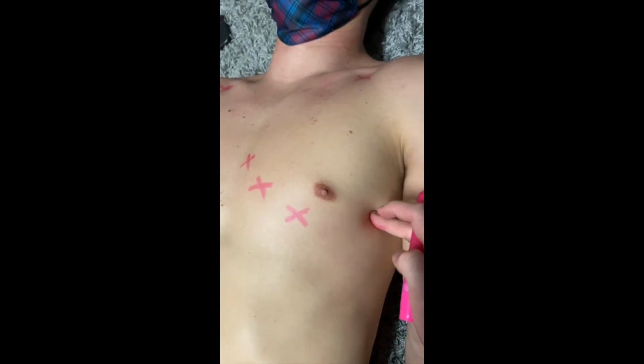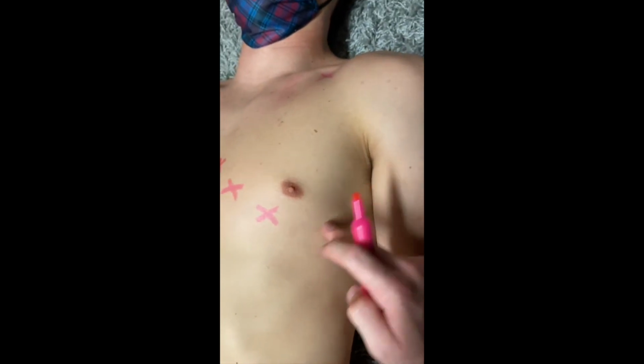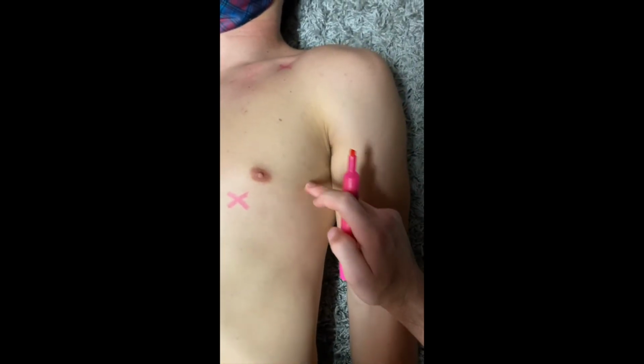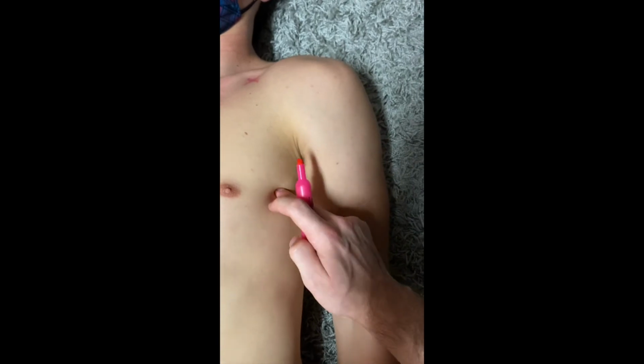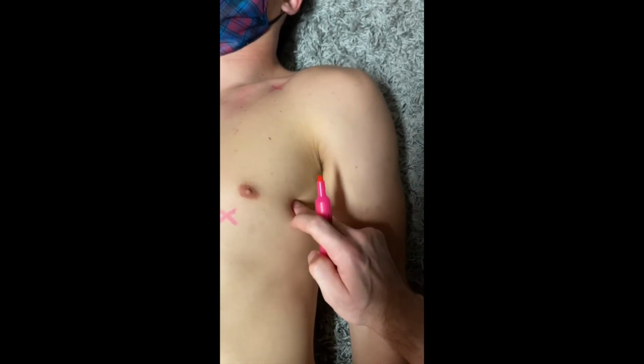So we can feel this rib's intercostal space right here under the armpit, and you can see that it's a little bit higher just to accommodate that space. So I just lost it. Sorry, I gotta find it again. It's right there.